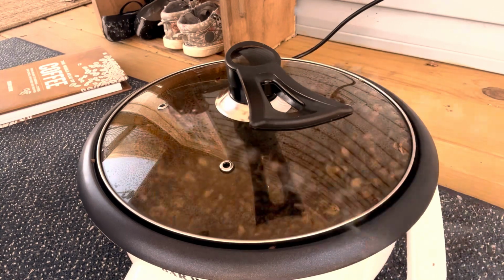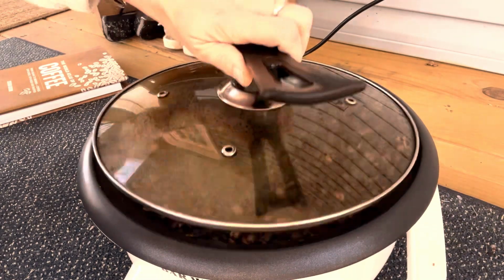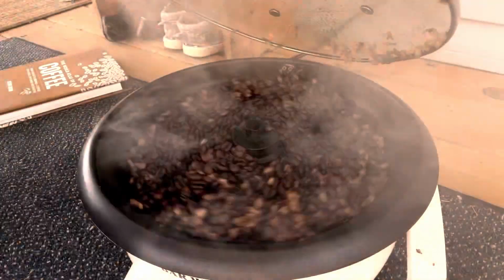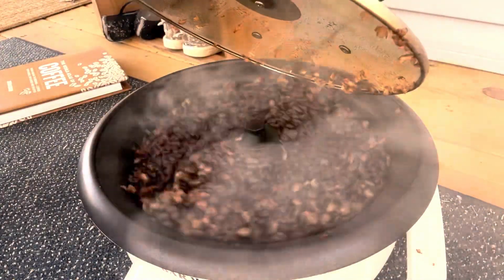Oh, do you hear that? That is the little snapping sound of the second crack. Check again and see how dark it's getting. It's getting nice. Yeah, I love that.